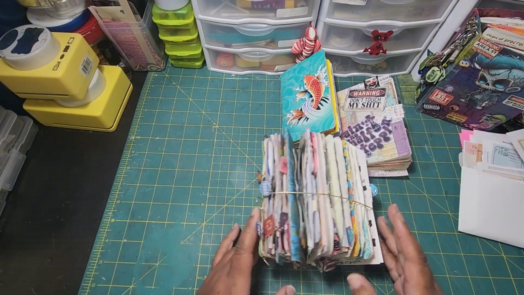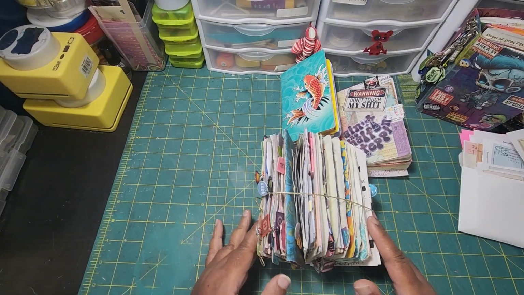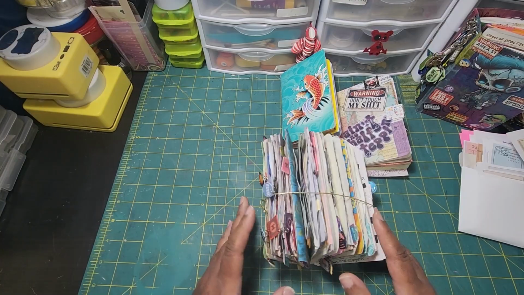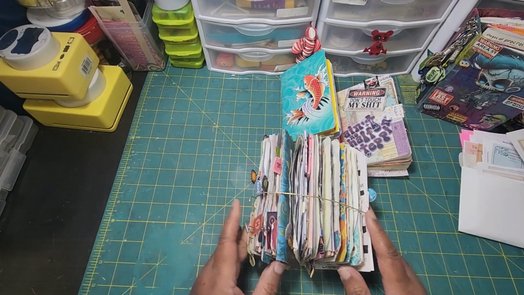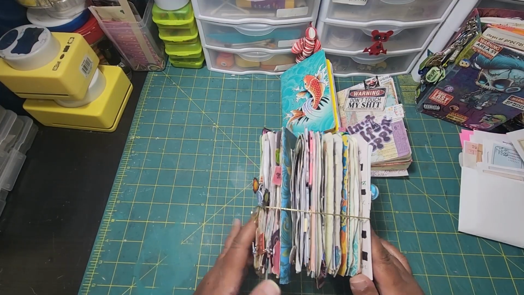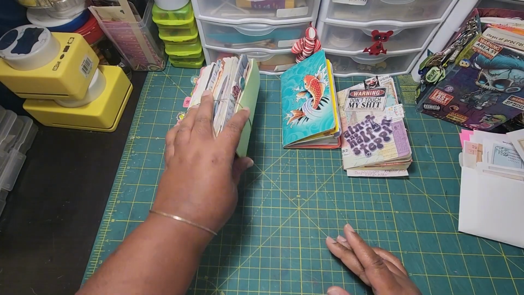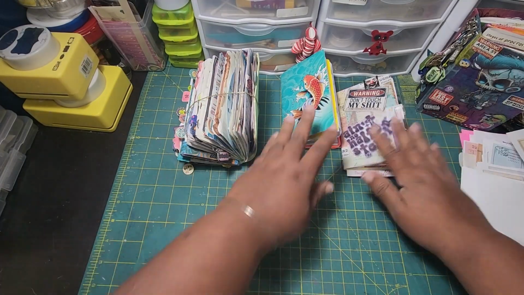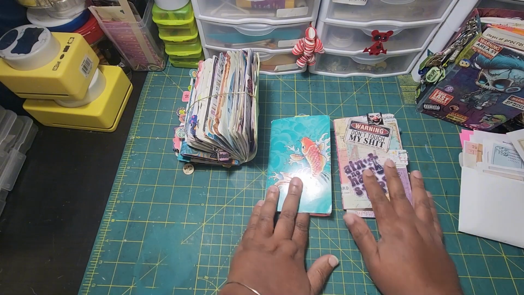And this has a lot of embellishments. It's decorated to the heavens. And I spend most of my time working on my creative journal. However, I will be working on these other two much more.